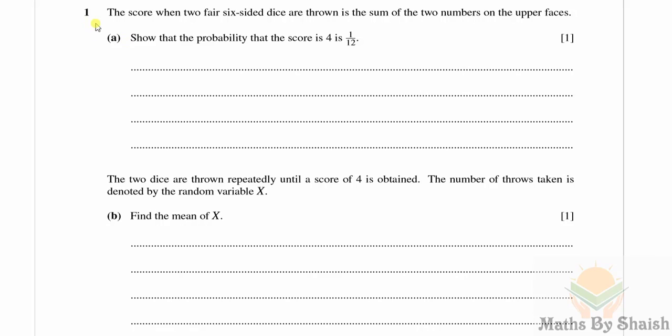The score when two fair 6-sided dice are thrown is the sum of the two numbers on the upper faces. Show that the probability that the score is 4 is 1 over 12. Probability means favorable cases upon total cases. When the score is 4, the sum of the two numbers should be 4.